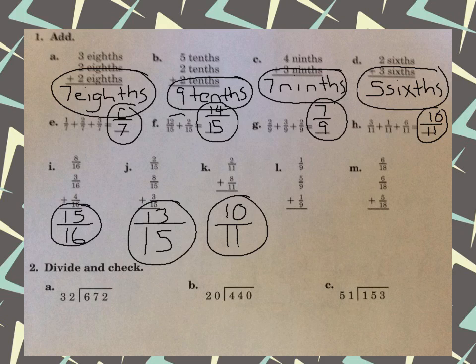L, we have 9 as our denominator. Go ahead and add your numerators. 1 plus 5 is 6, plus 1 more is 7. 7/9. In M, we have 18 as our denominator. 6 plus 6 is 12, plus 5 more would be 17. 17/18.